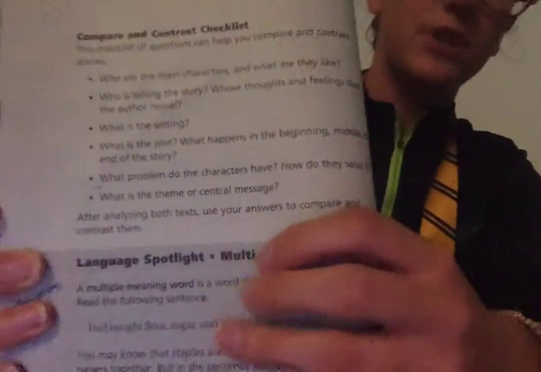Then when you flip your page, you have a compare and contrast checklist, and you should be familiar with checklists because we use them when we look at our stuff for grading. So you need to look through here. You can use this checklist for when you compare and contrast. And then we're going to look into our language spotlight, which is multiple meaning words.